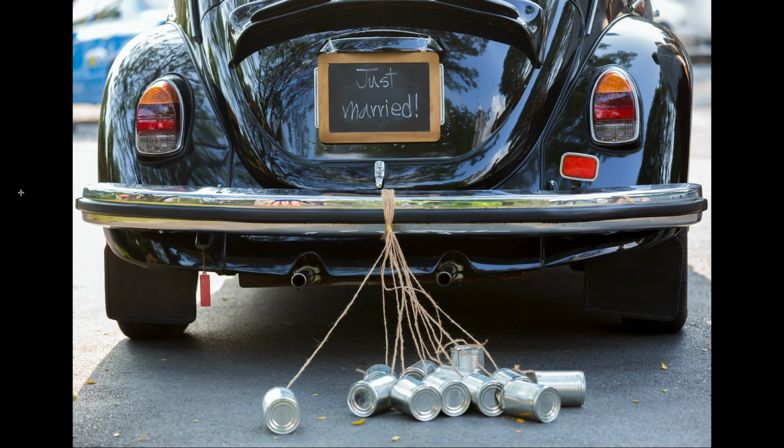Last but not least, the quintessential rear end, the just married rear end, dragging cans. I think this is a pretty cool shot, and this one's not too hard to find. Just hang around wedding venues and you can grab a shot like this all the time. Not sure you'll find the vintage Volkswagen all the time, but the scene's not that hard to find. And I think it looks pretty cool like this. So there you go, folks.